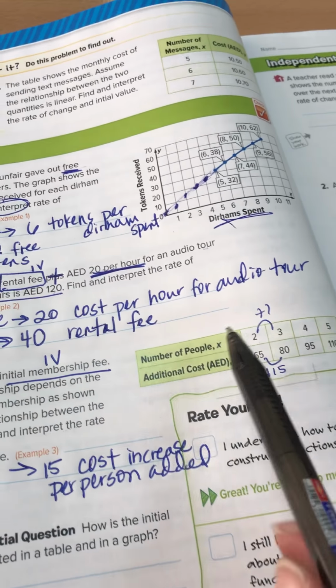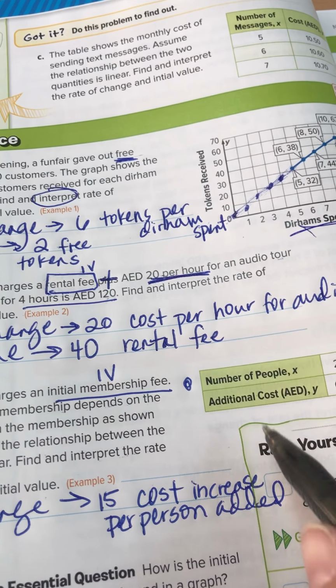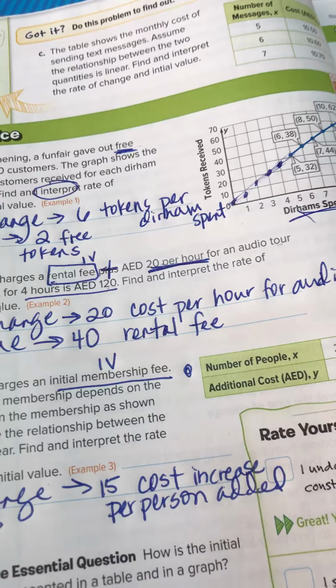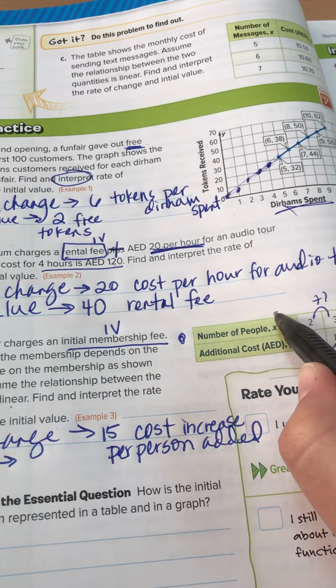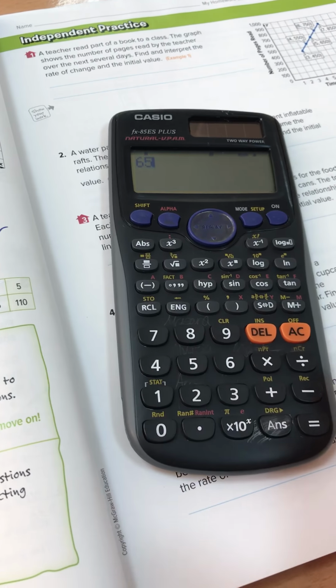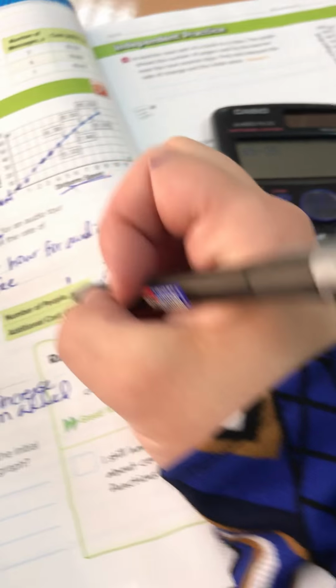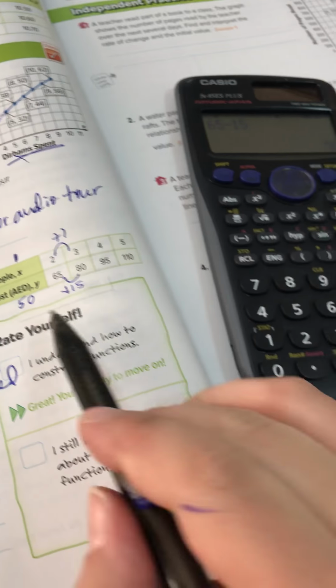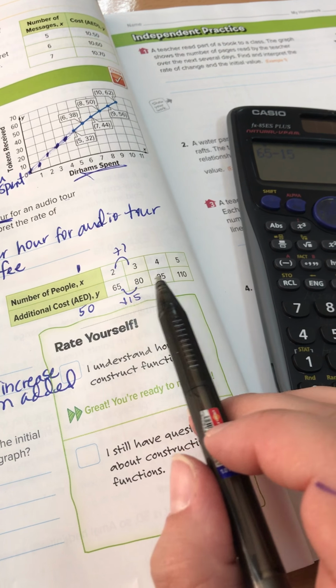I can find if I go back to 0. So if I have 0 people, that would be my original cost. So if I go backwards to 1, for one person, I would have to do 65 minus my rate of change, 15. So for one person, it's only 50 dirham. 2 people is 65, 3 is 80.